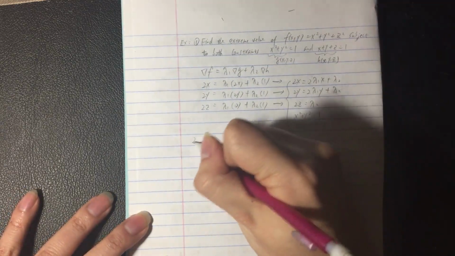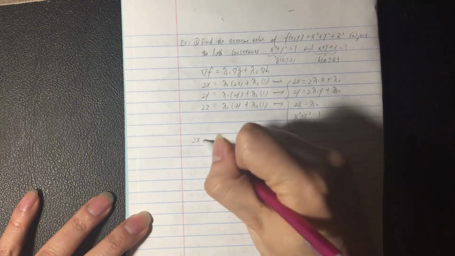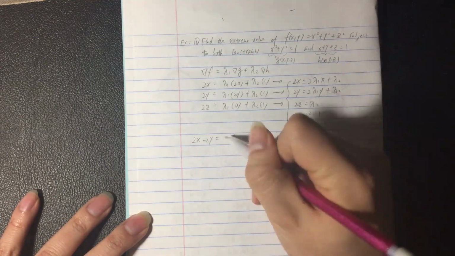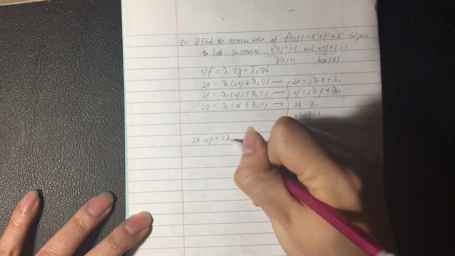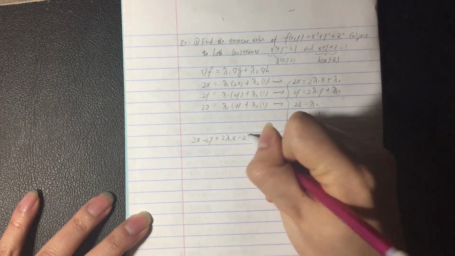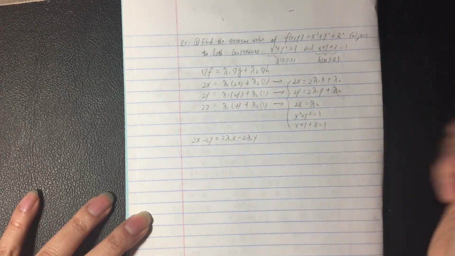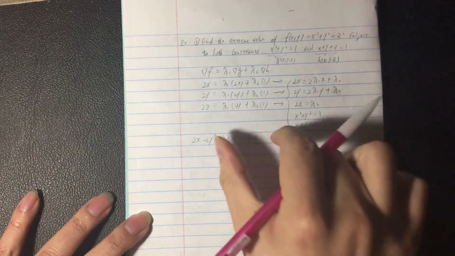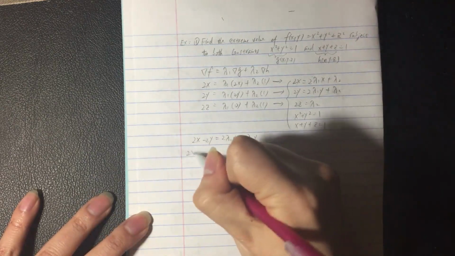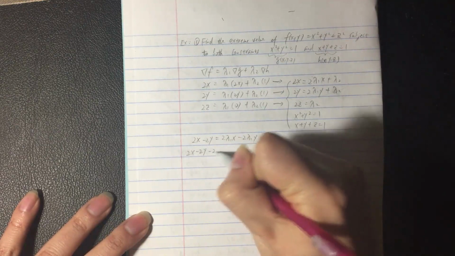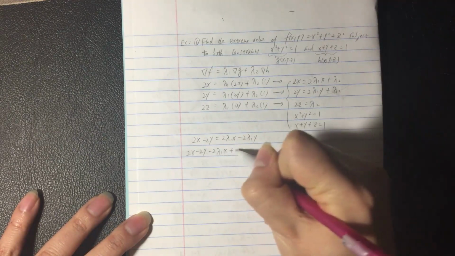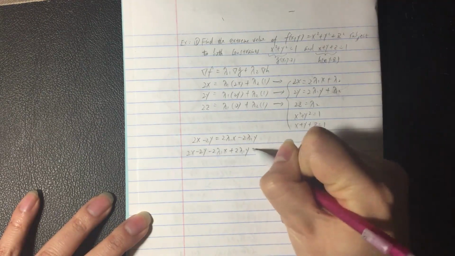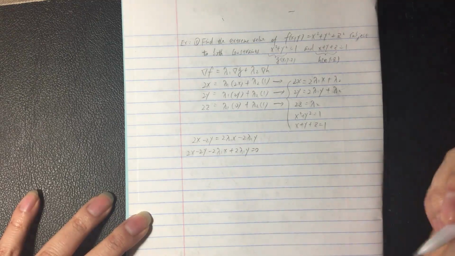I have 2x minus 2y on the left side, 2 lambda 1 x minus 2 lambda 1 y on the right side. Lambda 2 gets cancelled. Next, I can move everything to the left side. I have 2x minus 2y minus 2 lambda 1 x plus 2 lambda 1 y equal to 0. Then there are 4 terms.